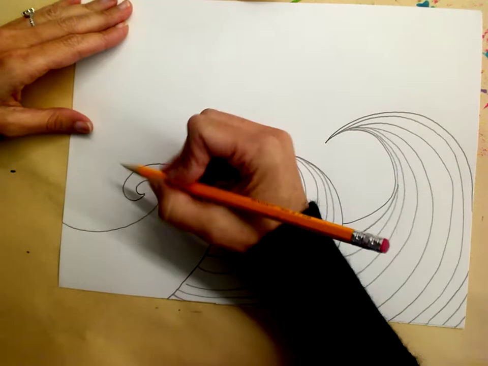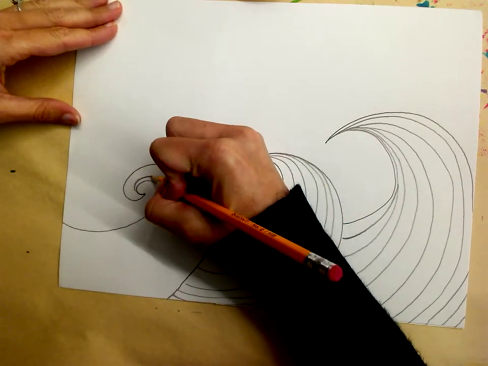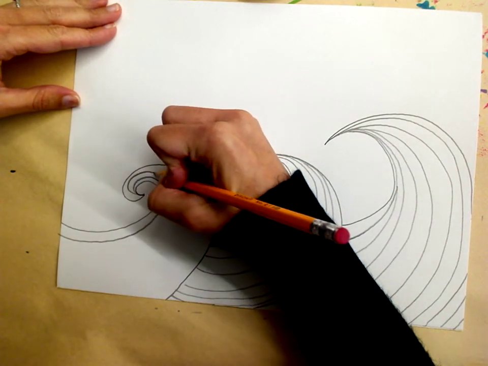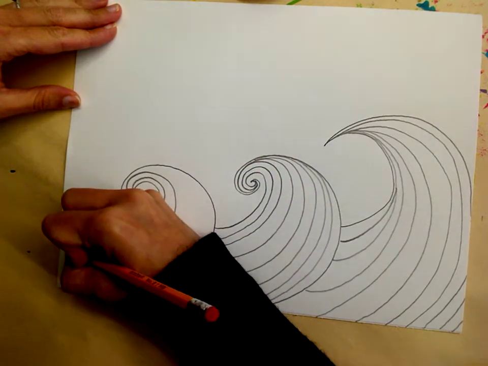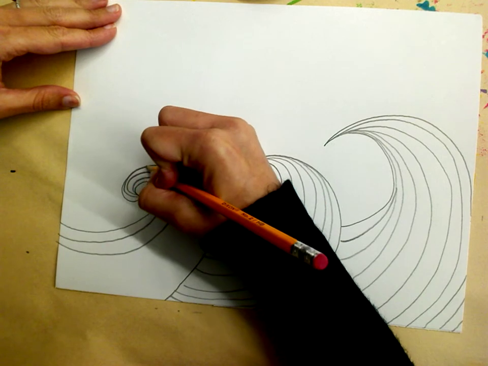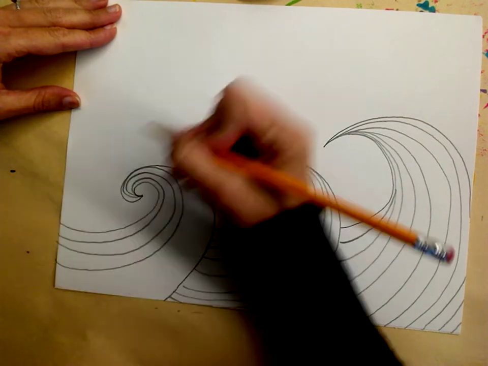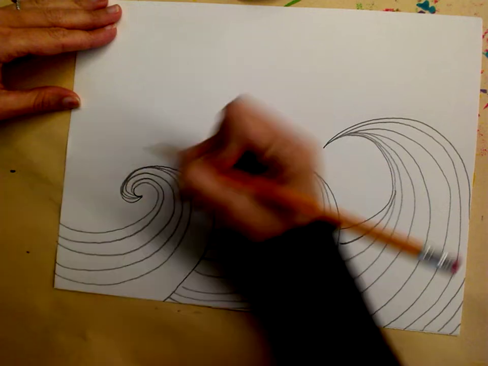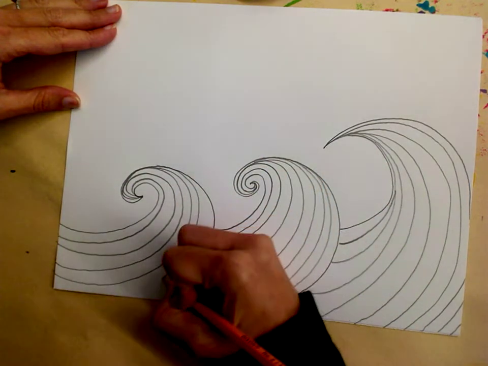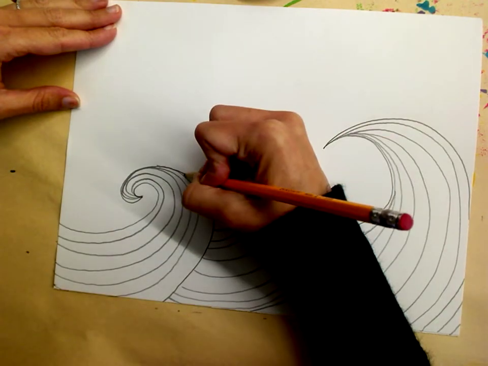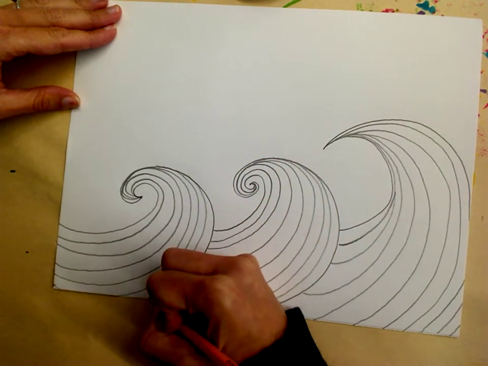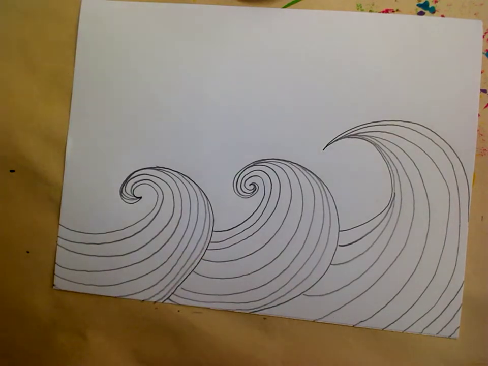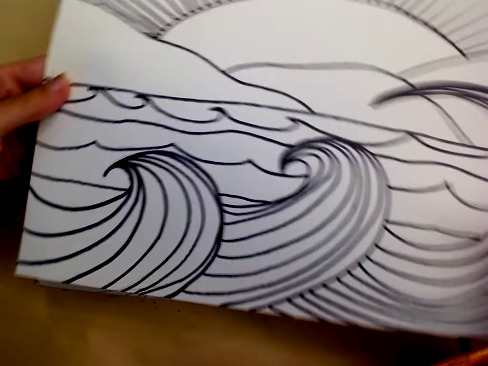Now this is the first one I drew, but now I'm going to do this one. Same thing, you're just repeating the process over and over again. Again, think of a rainbow. Think of putting approximately equal space in between each one. And again, you're just copying that same shape. I'll squeeze one more in. Okay, so those are the first waves. I'll show you this again.